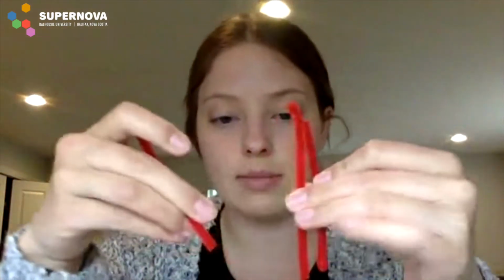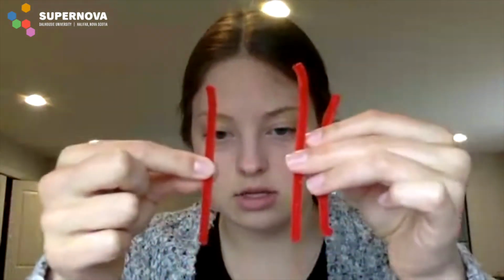It doesn't have to be exactly the same, but this is just what we're going to do. Anyway, I'm going to fold this into 3 so that I know where to cut. See here, there's kind of 2 indents, and I'm going to cut those. It might make a little bit of a mess sometimes with the pipe cleaners, but that is okay. So now you can see I cut my one big pipe cleaner into 3 smaller ones. You're going to want to do that for all 4, or however many you have.